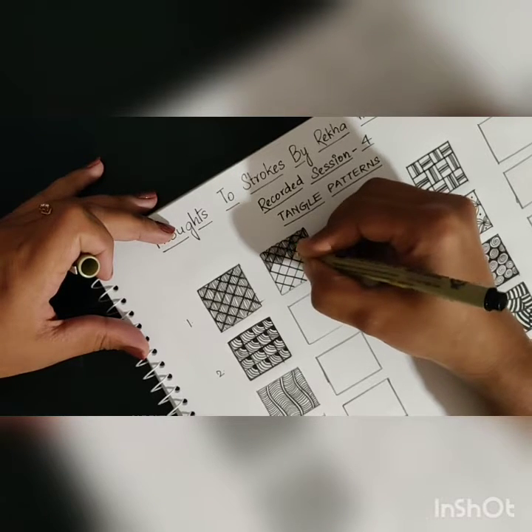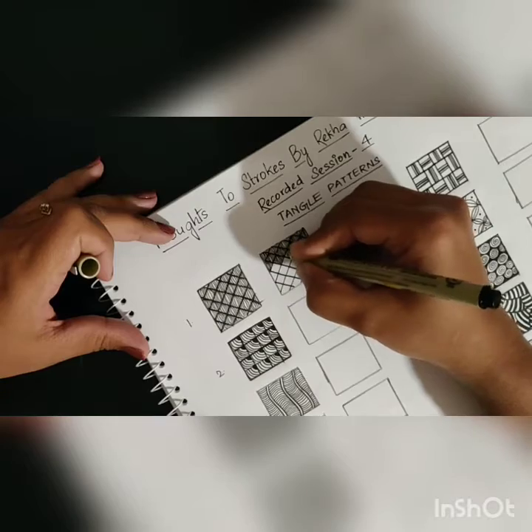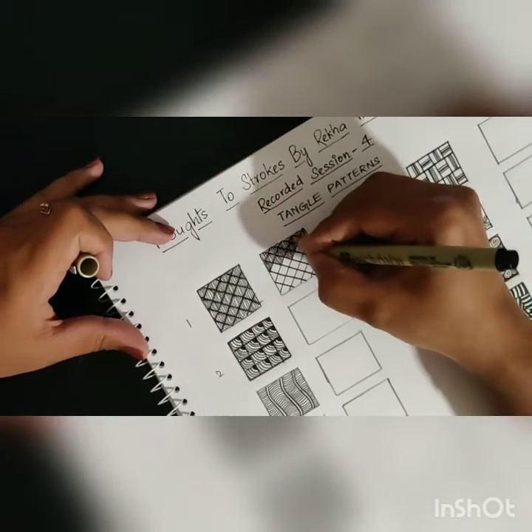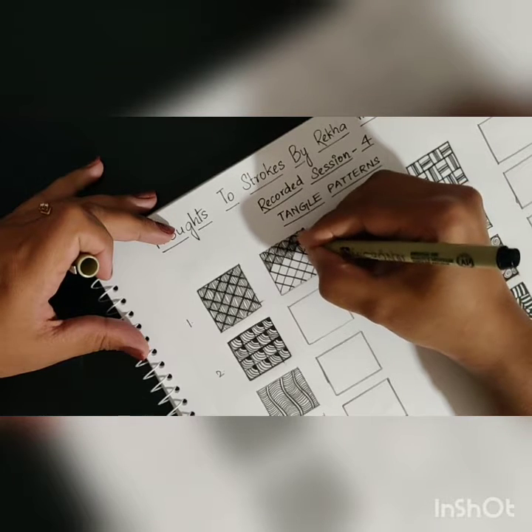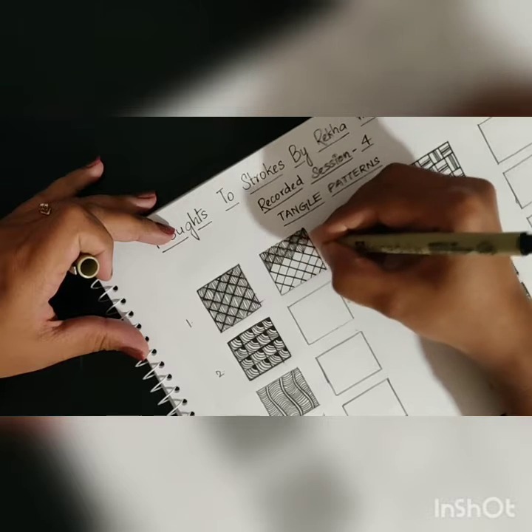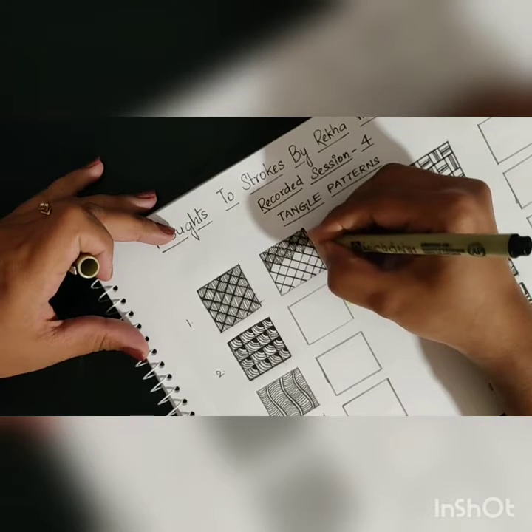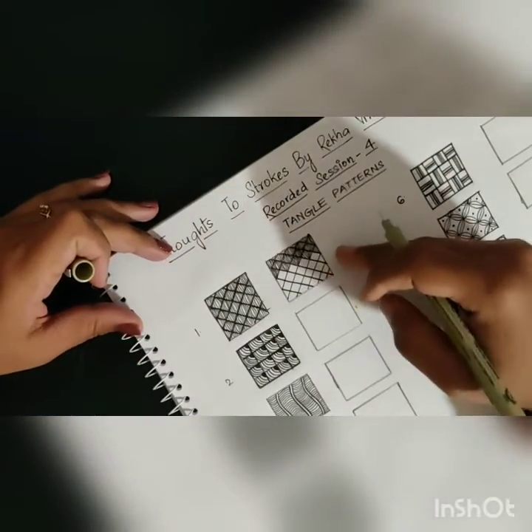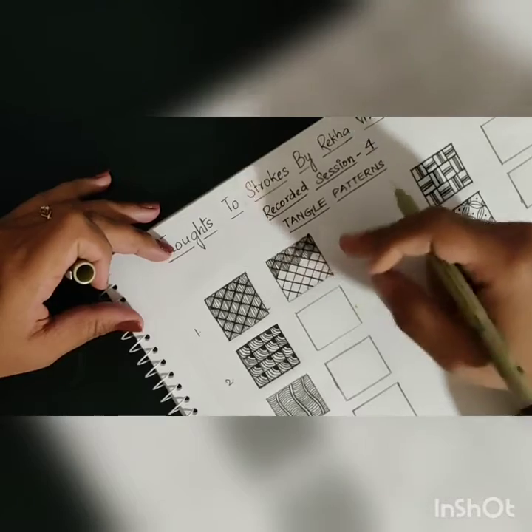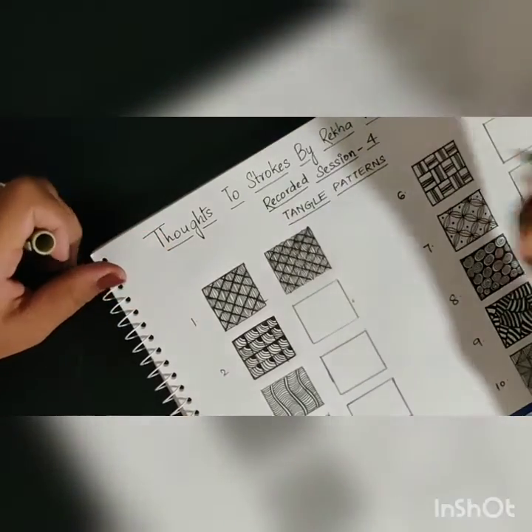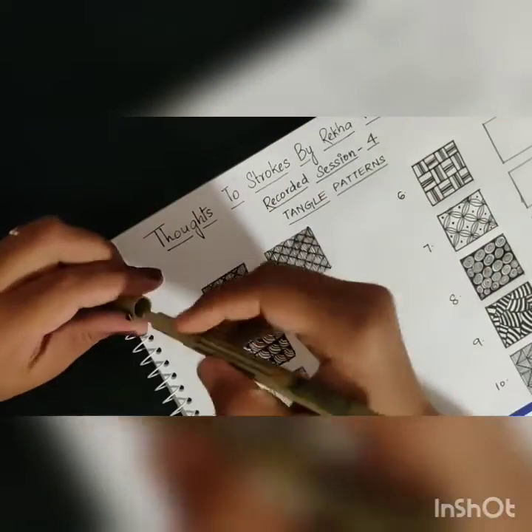All your concentration will be on the fact that I have to get it in the same way, I have to draw it in the same symmetry, same pattern has to result. So unknowingly you're going to be meditating while drawing this. I think I will finish this up and we will quickly move to the next one. So this is how it will look once it is done.